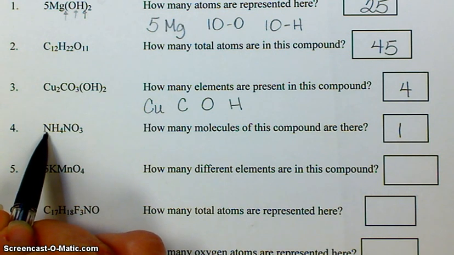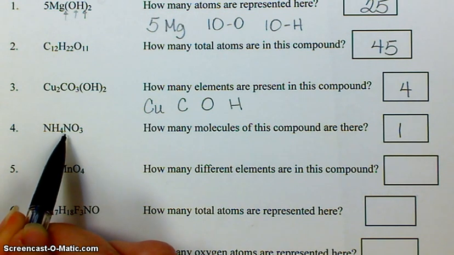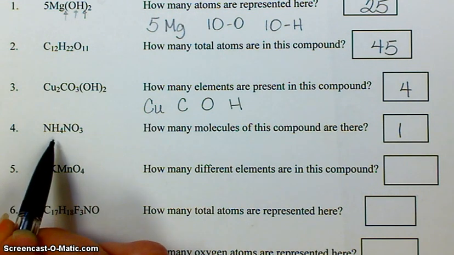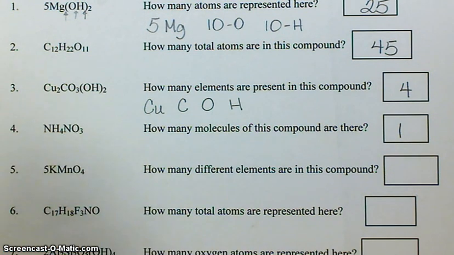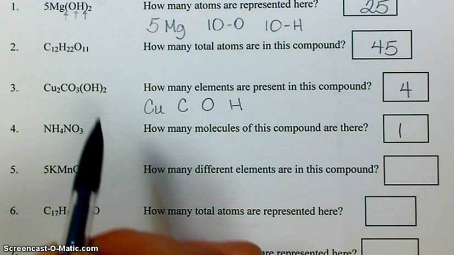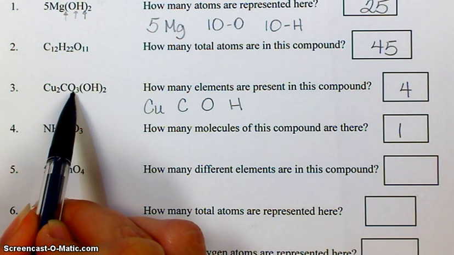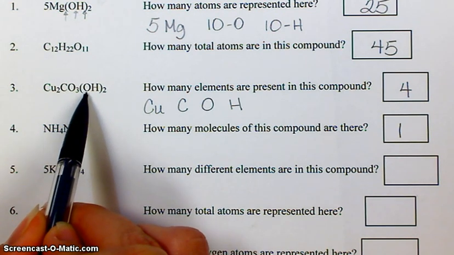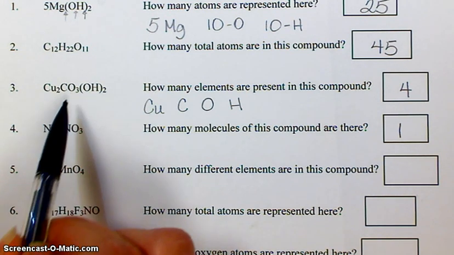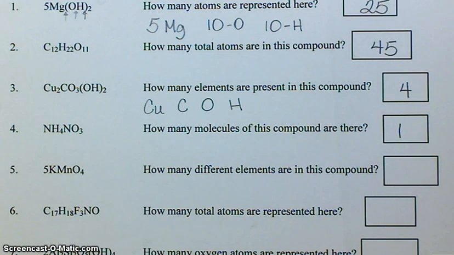Okay, if you ever run across something like this, please pay attention. Nitrogen is listed here and here, so you would have to figure out how many nitrogens are here and how many nitrogens are here, and add them up if somebody asked you to find the total number of nitrogens. Same thing up here. There are 3 oxygens here, and then there's 1 times 2 more over here. You'd have to pay attention that they are listed in 2 different places if somebody asked you the total number of oxygens. All right.